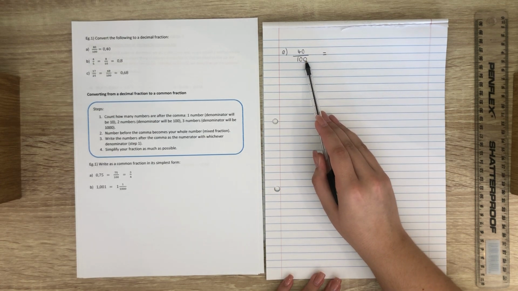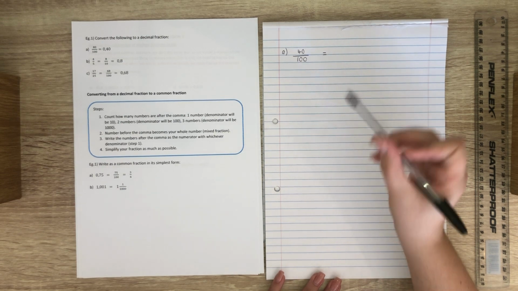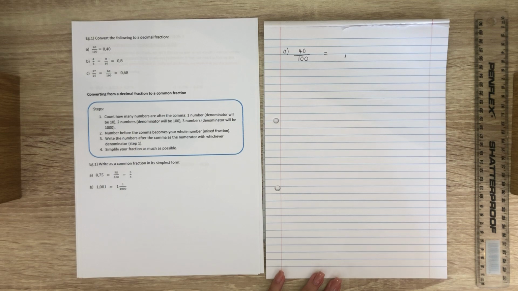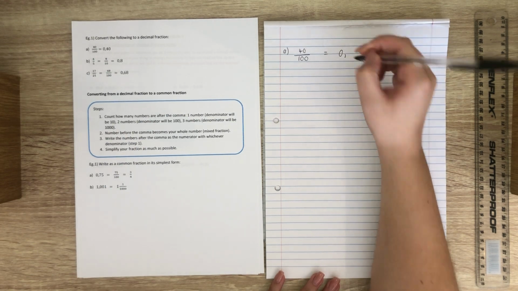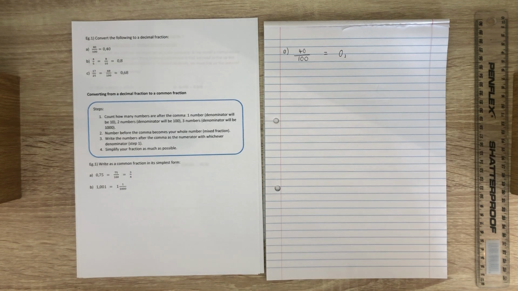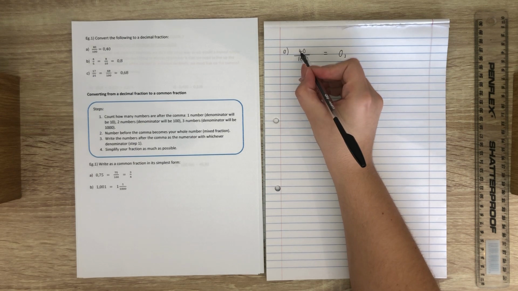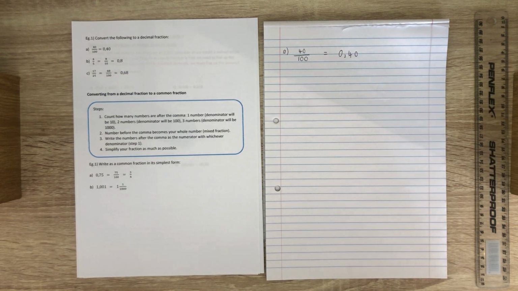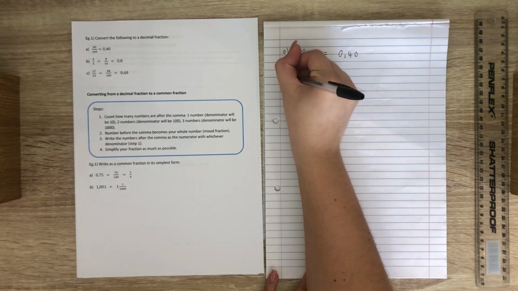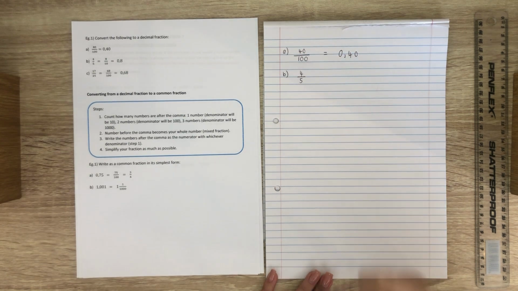Step 2 says we count how many zeros are in the denominator. There's 2 zeros, meaning we need 2 numbers after the comma. Do I have a whole number? No, I don't. So my whole number is 0, comma. Because I need 2 numbers after the comma, I'm going to write 0,40, and that's my decimal fraction. This is what we did last week. Now this week it becomes slightly more difficult, but still not too bad.